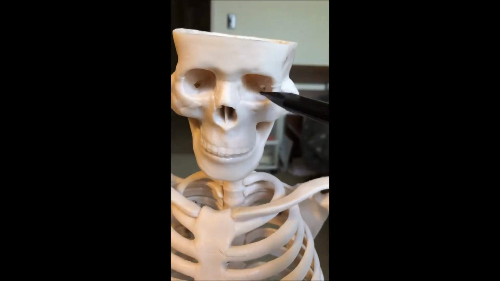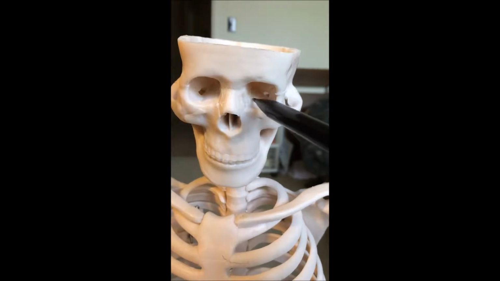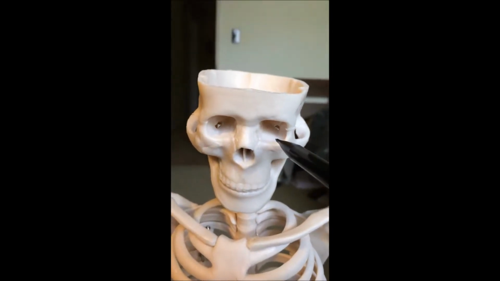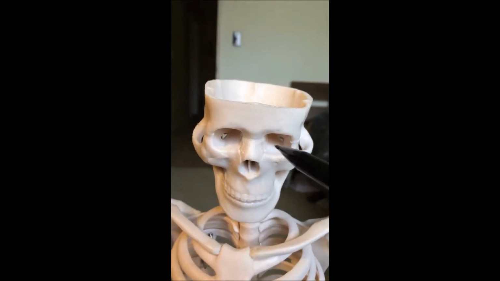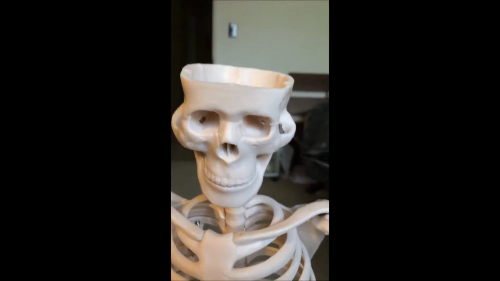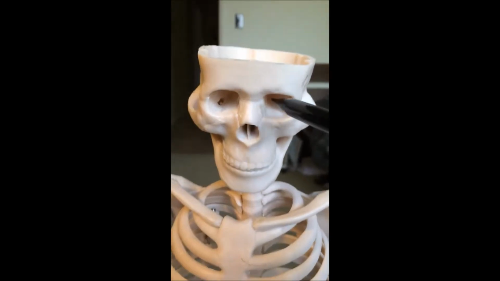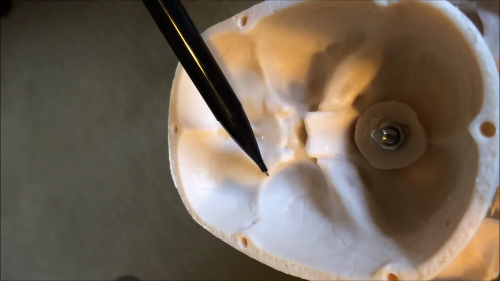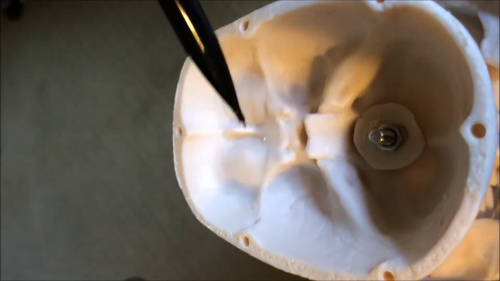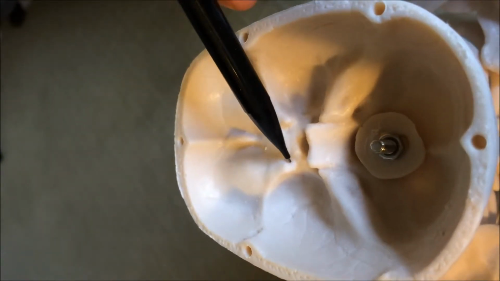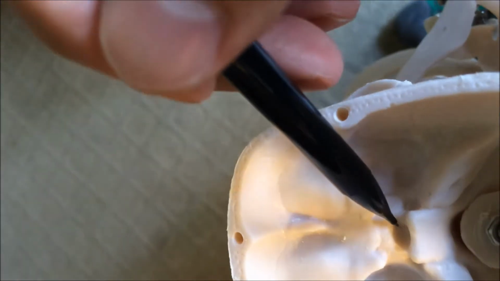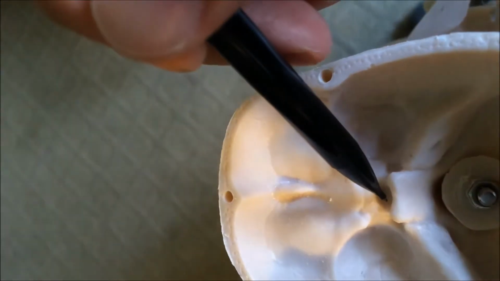Here we have the superior orbital fissure. Through here the oculomotor nerve goes through, as well as cranial nerves 5 and 6. This is the lesser wing of the sphenoid. The greater wing, the optic canal where the optic nerve comes through, and then we have the sella turcica down here. This is where the pituitary gland sits.